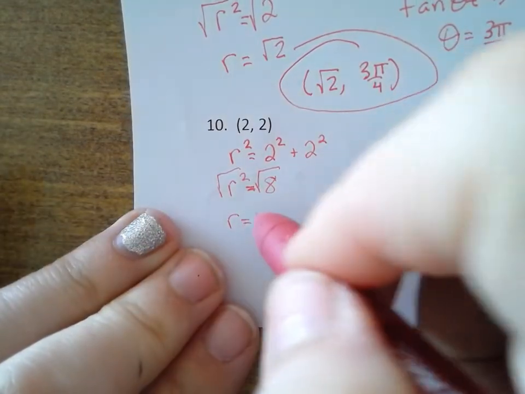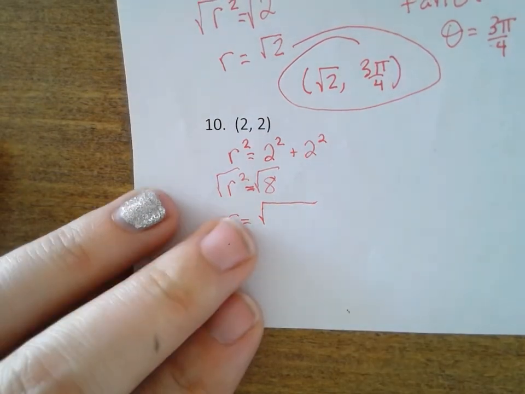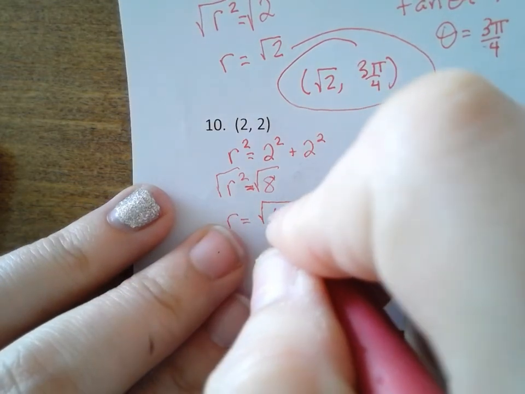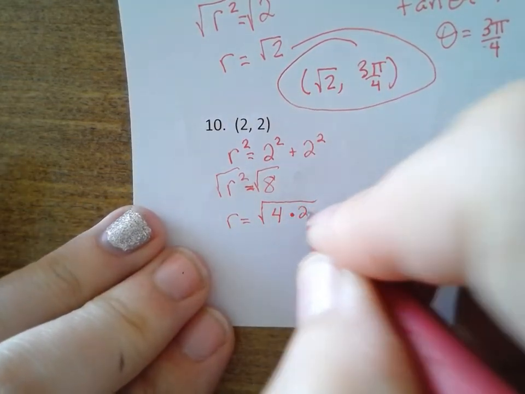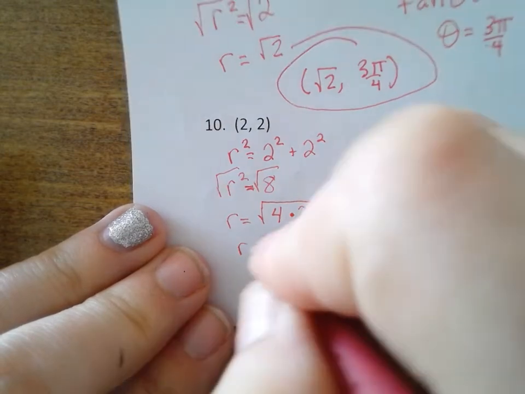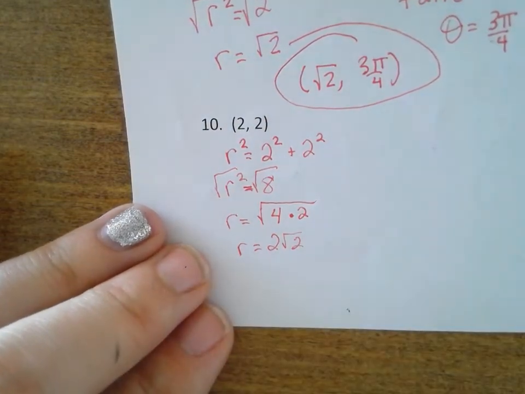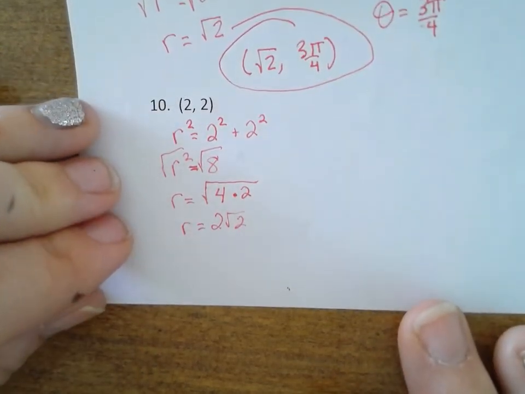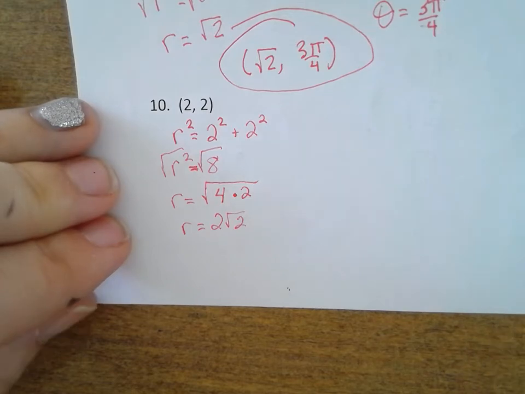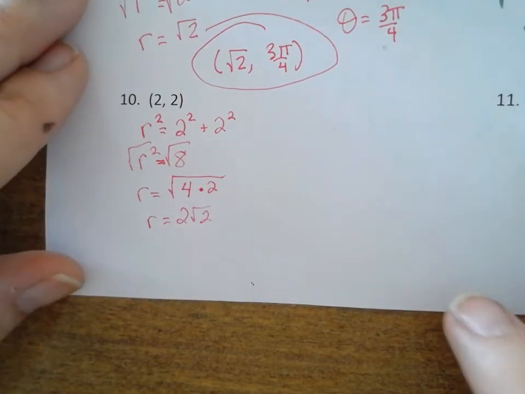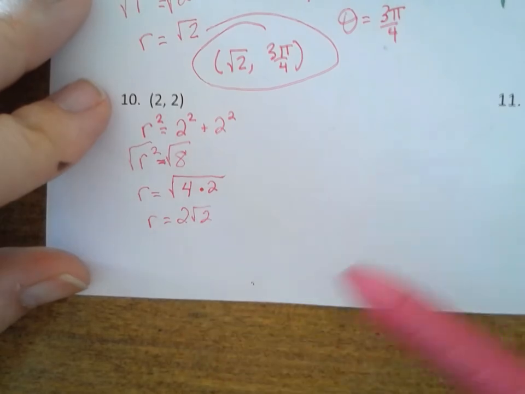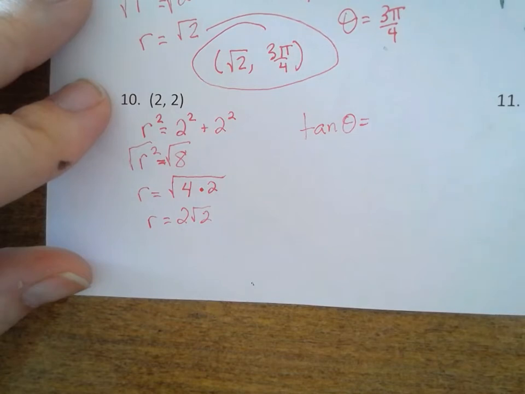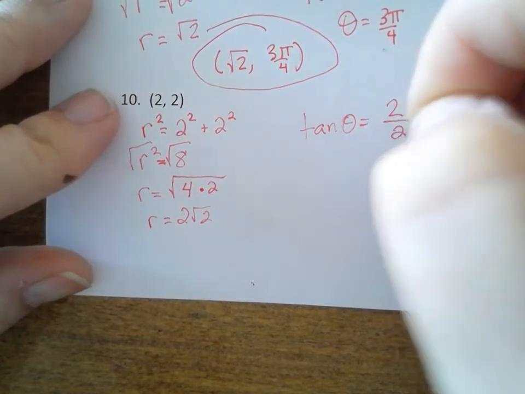Okay, well, let's think about this. What perfect square lives in 8? 2. 2 is not a perfect square. 4. 4 times what? 2. Well, what is the square root of 4? 2. So there's our R. Right? Or y'all could break out your prime factorization trees or birthday cake method if you're really super excited about it. Okay? That's good math to do. Okay, I found my R. What do I still need to find? My theta. So tangent of theta is equal to my y value over my x value.